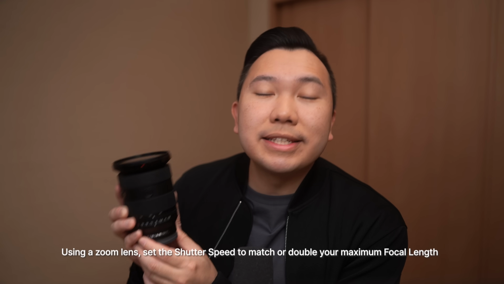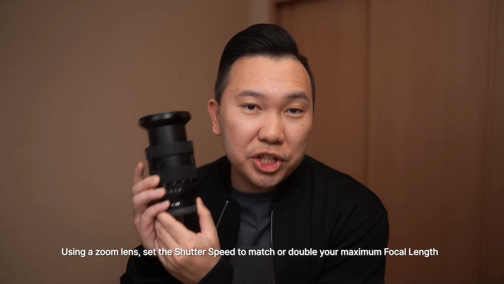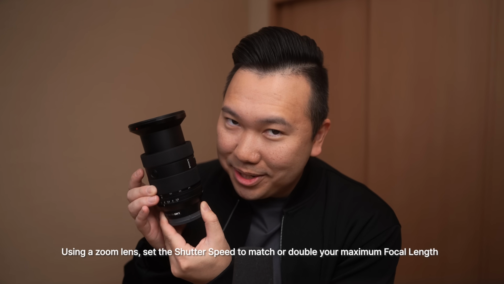If you're using a zoom lens, set your shutter speed to match or double your maximum focal length so you don't have to keep constantly changing it every time you zoom in and out. Now, this is just a baseline recommendation. We're gonna be building on top of this.